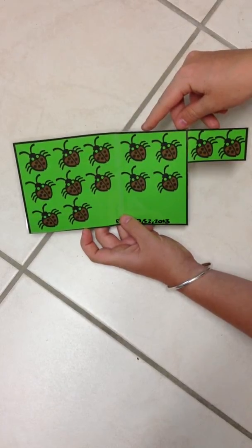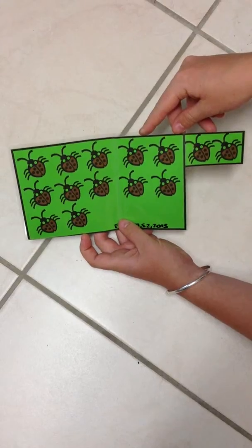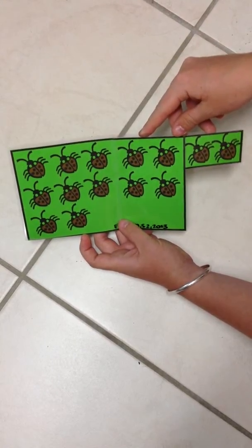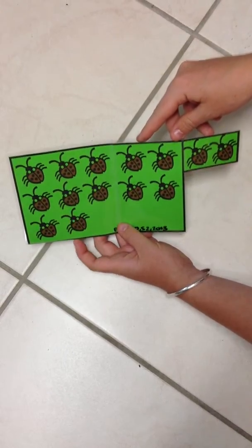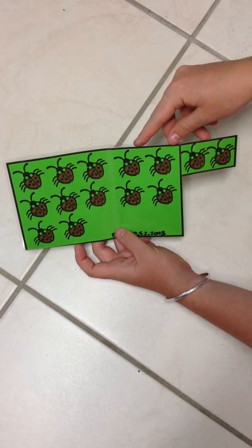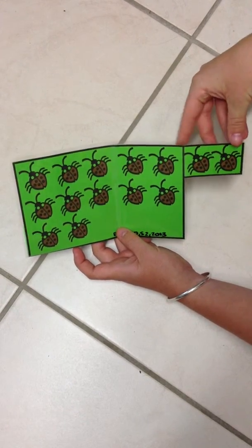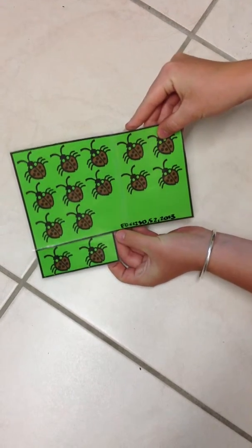The students should hopefully recognise that because we are adding to the number of 8, we can use the USE10 strategy. If not, we'll introduce it to them now. We need to make the 8 side of lady beetles into 10. To do this, we need to take 2 lady beetles from here and add 2 over here.